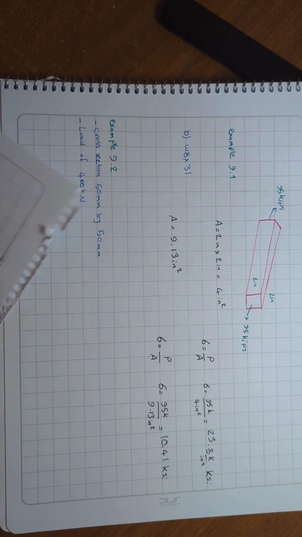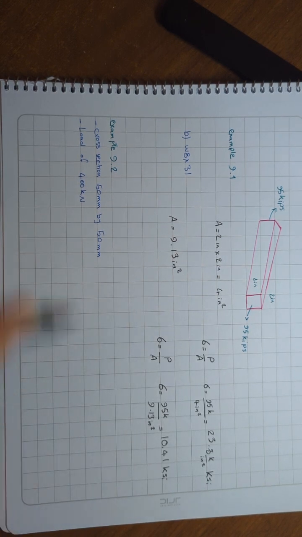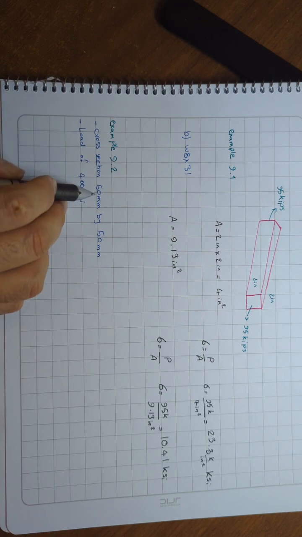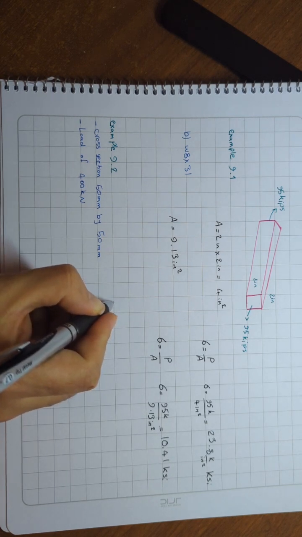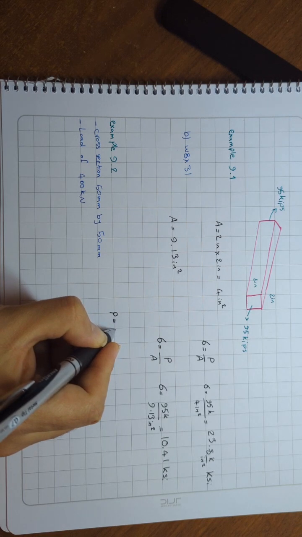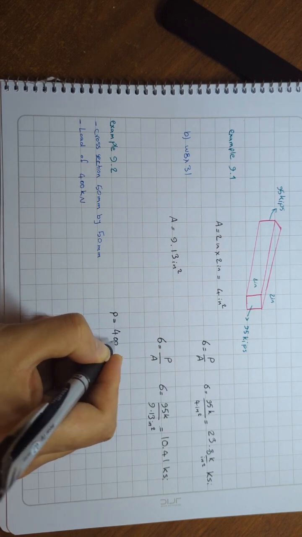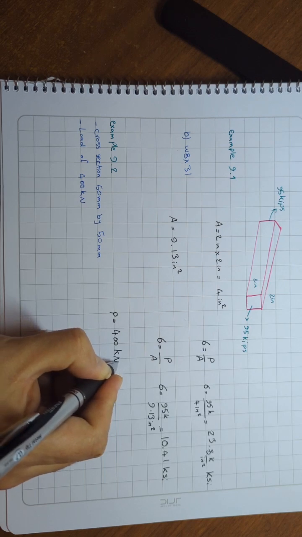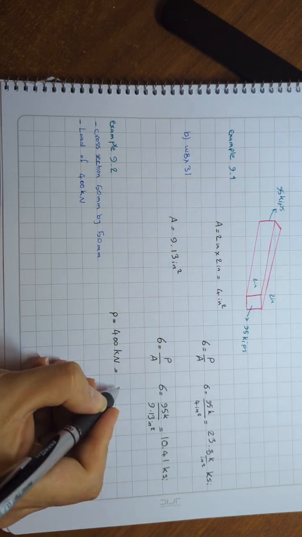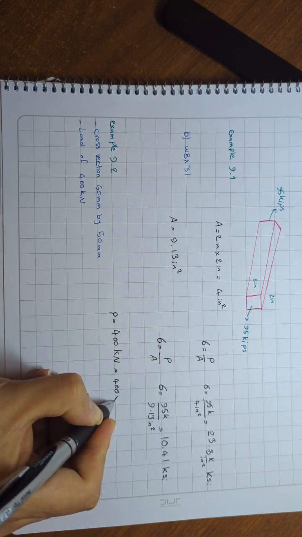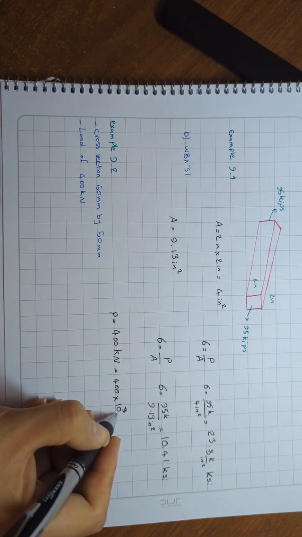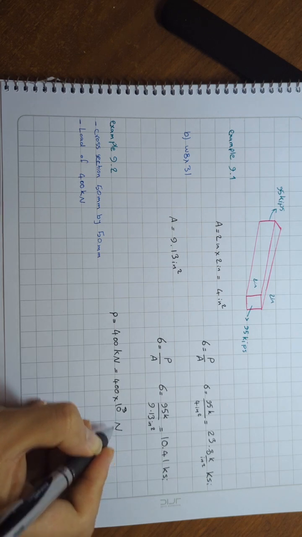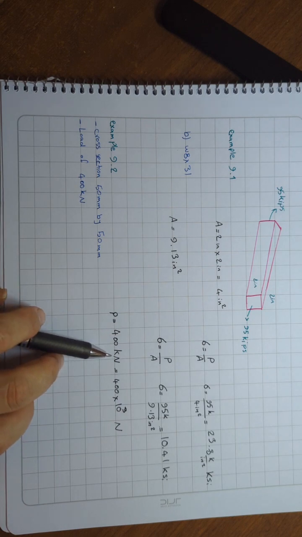So since the numbers are different, we gotta figure out how to do it. So the cross section 50 by 50, the load of 400 kilonewtons. So we have P equals 400 kilonewtons, or we can call it 400 times 10 to the power of 3, or 10 cube Newton. So we converted kilonewton to Newton.